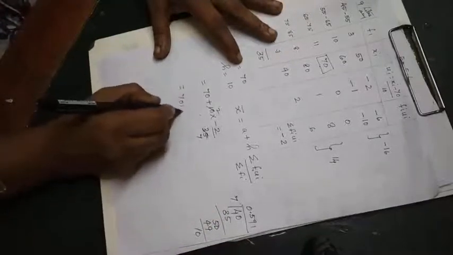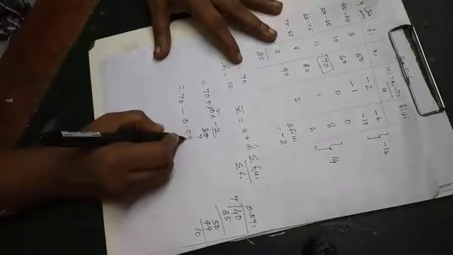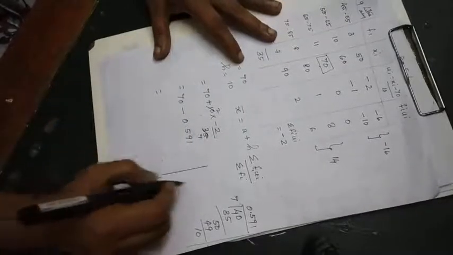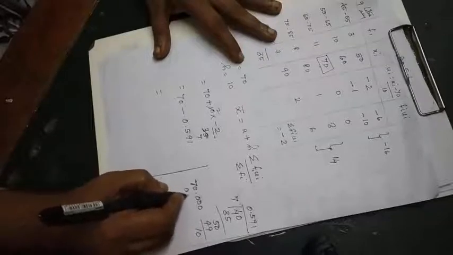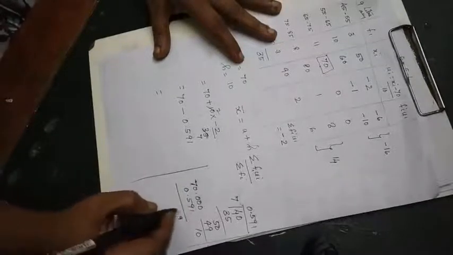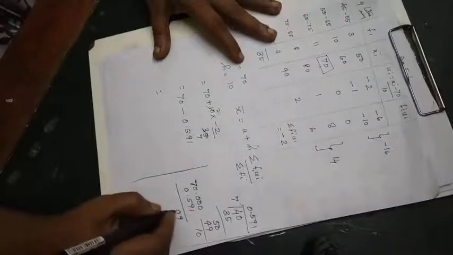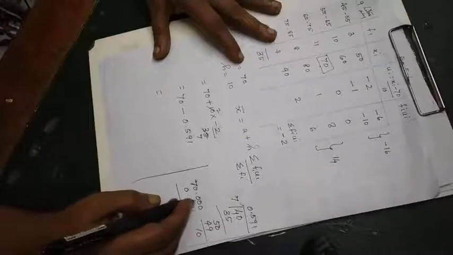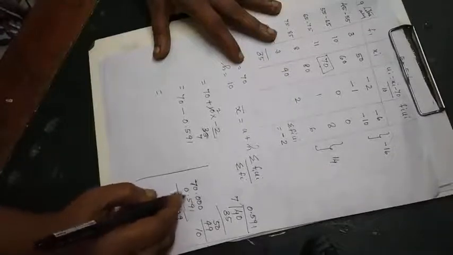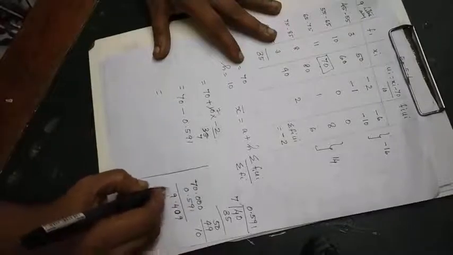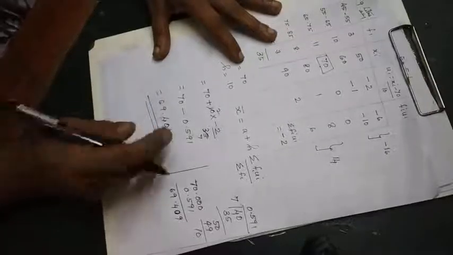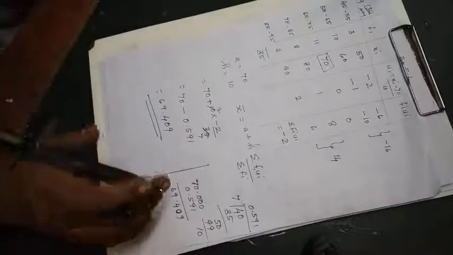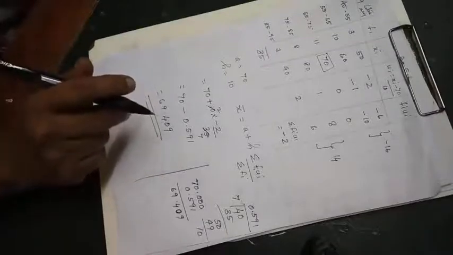So 70 minus 0.571, so 69.429, or 69.43 you can put if you are rounding off to 2 digits.